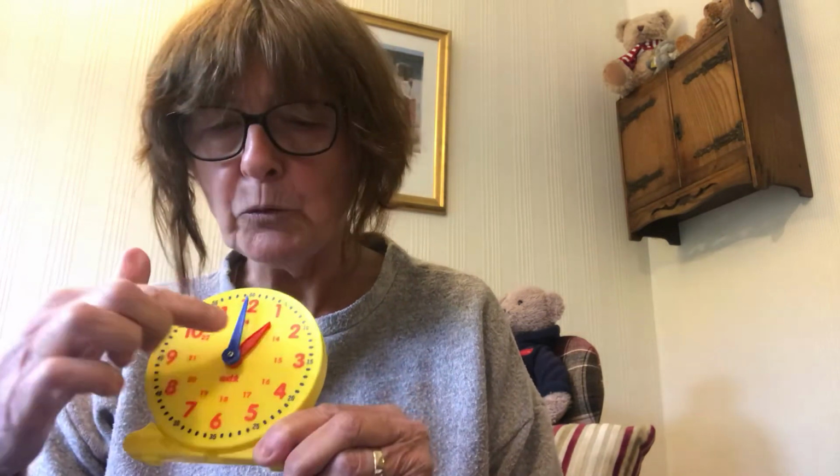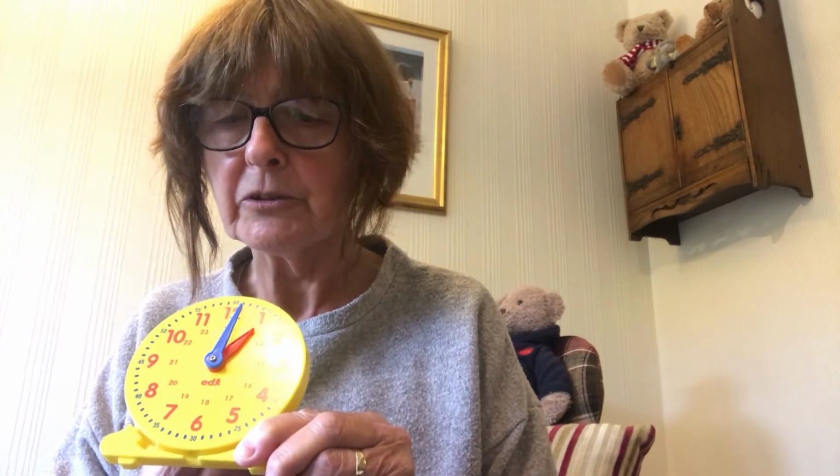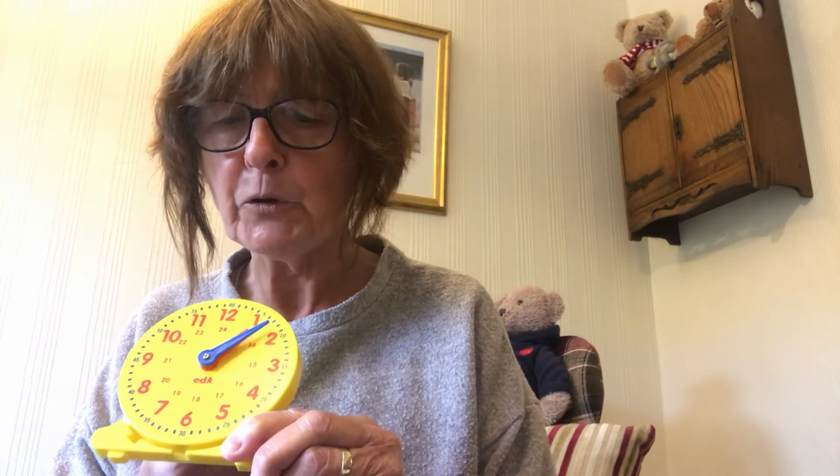So at the moment it says 1 o'clock. Now you watch the red hour hand, what happens to it as I turn it round. You watch. It gradually moves to go in between the 1 and the 2, because it is passing the 1, and it becomes half past 1. Half past 1.